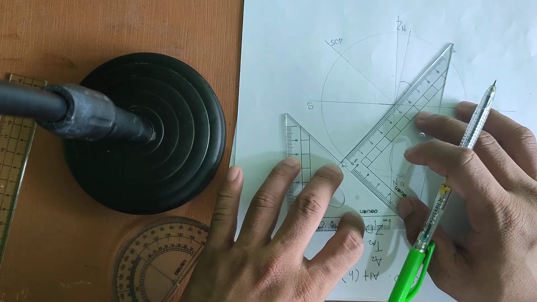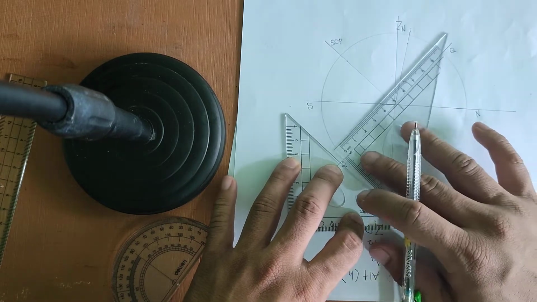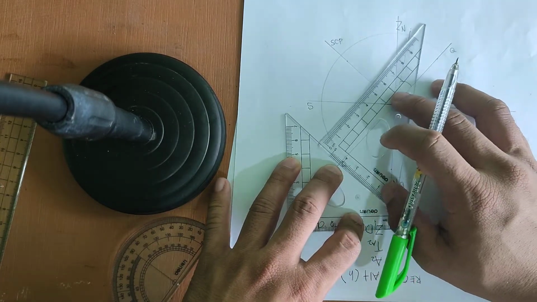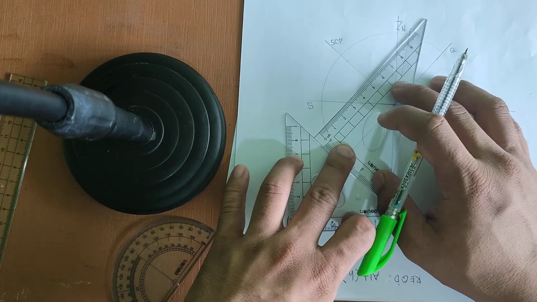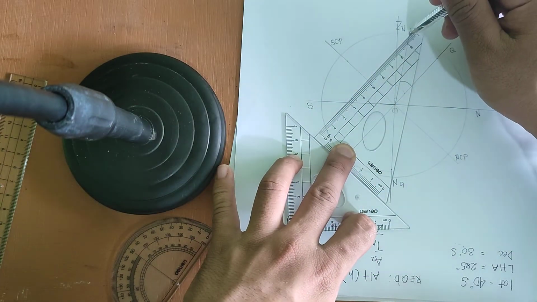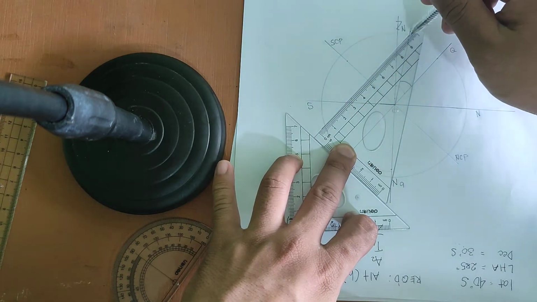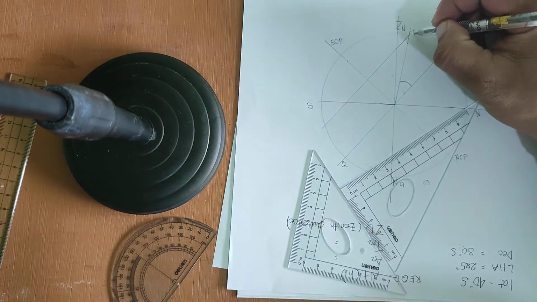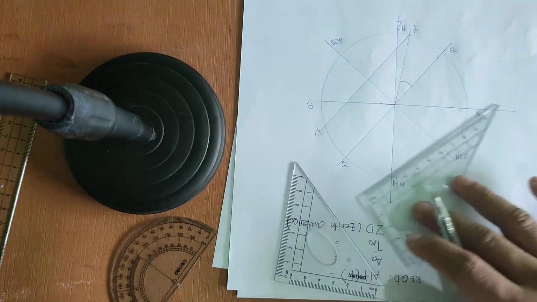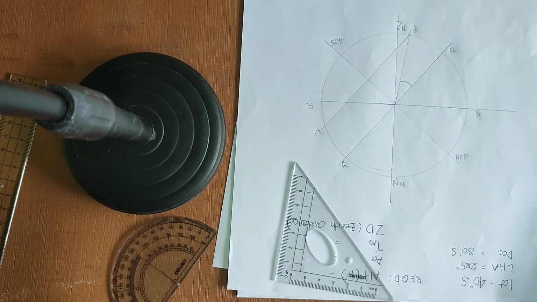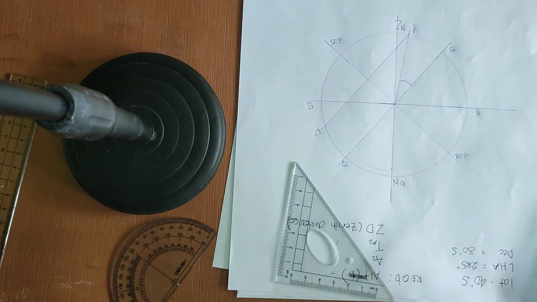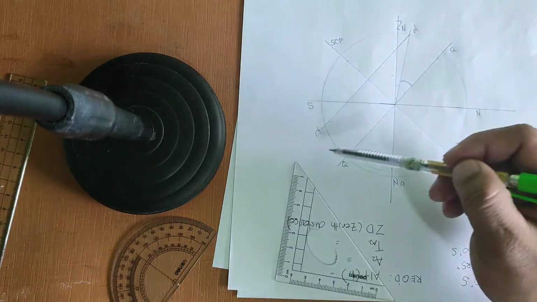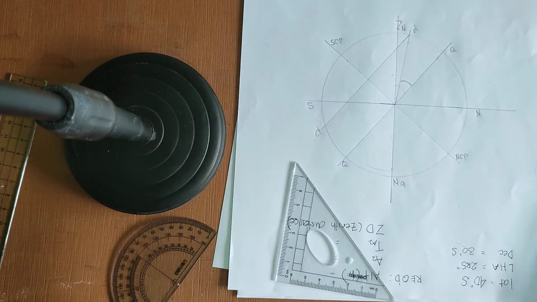Only thing is, from the previous example, I did not name this parallel of declination as DD. So if you have noticed from the previous example, I have not labeled this parallel of declination as DD. Now it's already there.